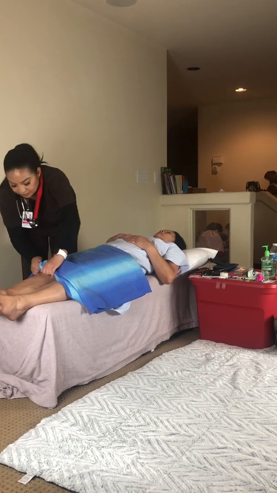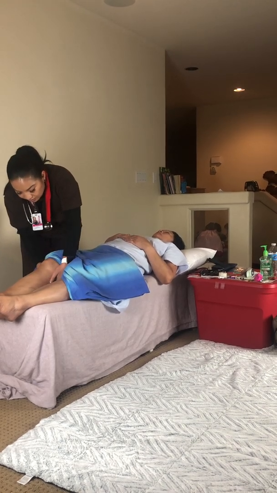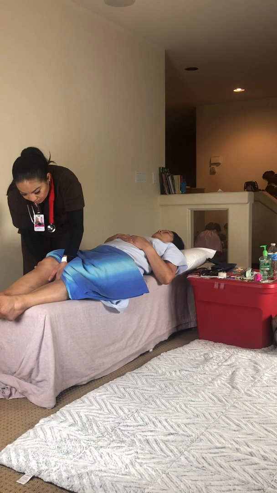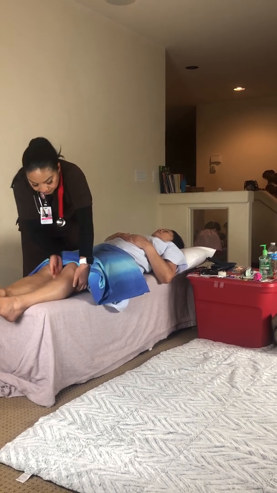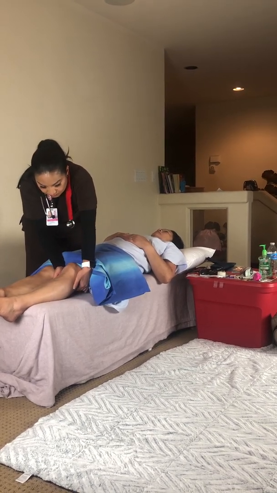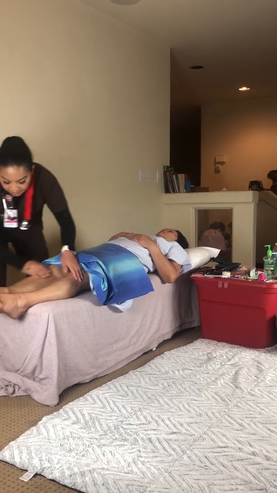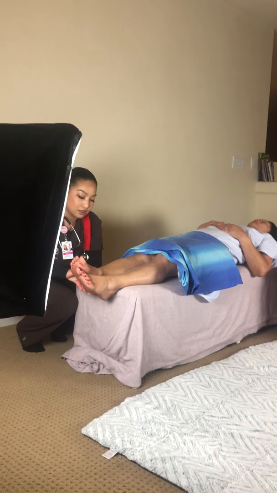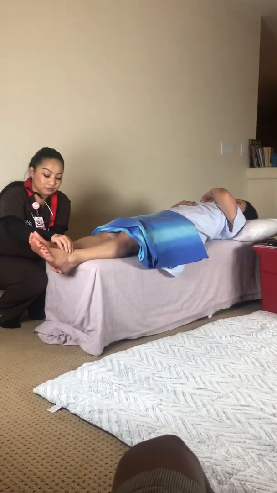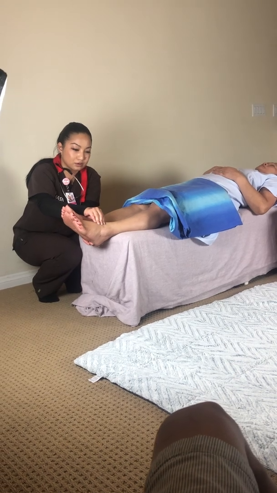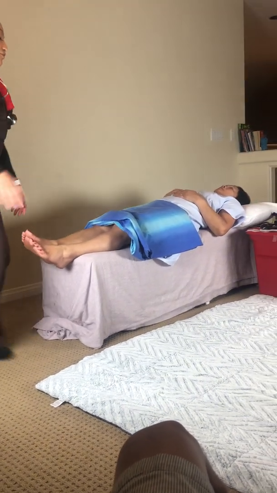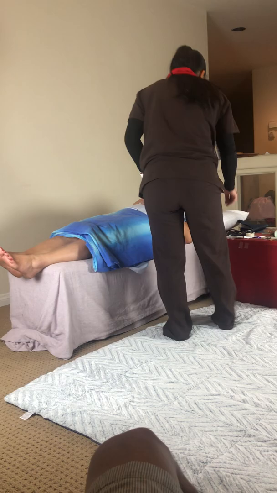I'm going to go ahead and assess behind the knees at the popliteal pulse. Okay. All 2+, good. And lastly, your dorsalis pedis. I'm going to go check. Good. All peripheral pulses are at 2+, okay? So while I'm here, I'm going to go ahead and check your abdomen.